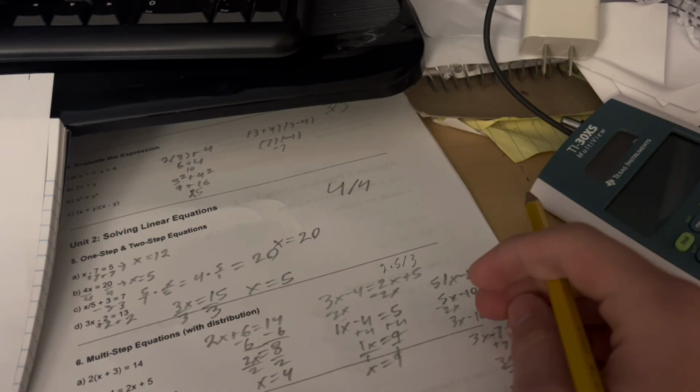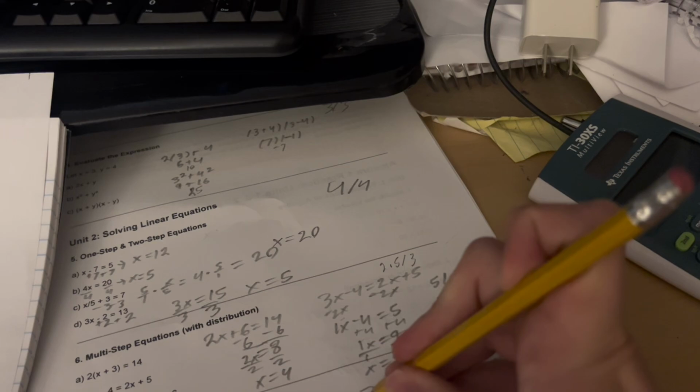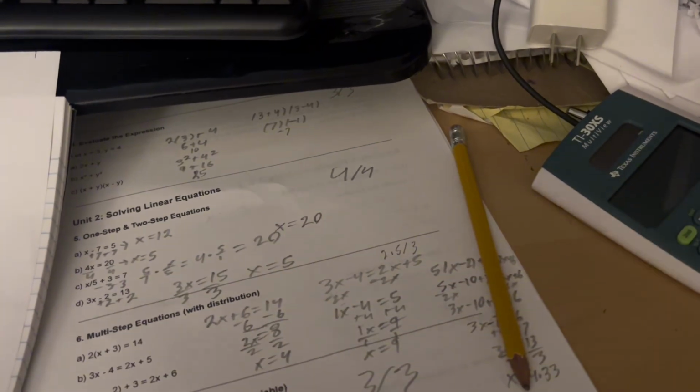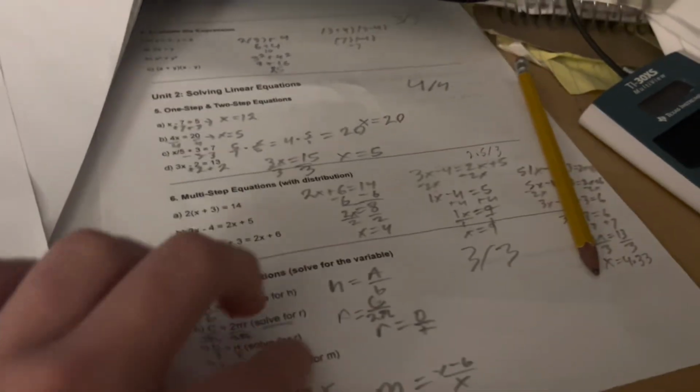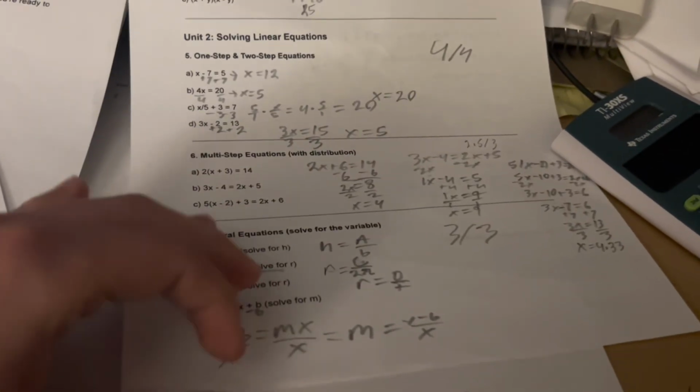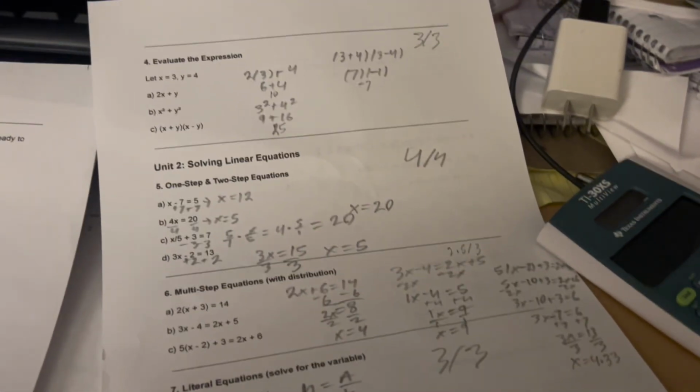A divided by B, yeah. 2 pi. And D divided by C, okay. Boom, guys. So if you guys want to check, boom, boom, boom. So that's our final score.